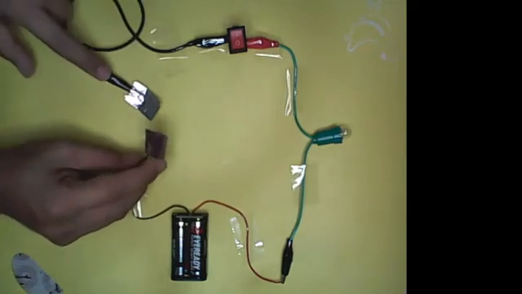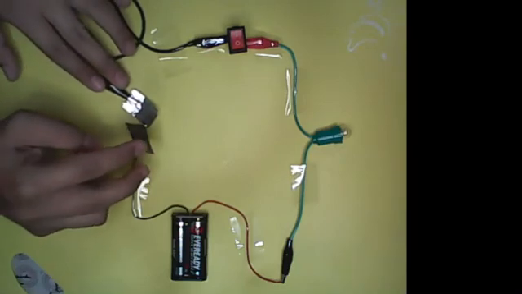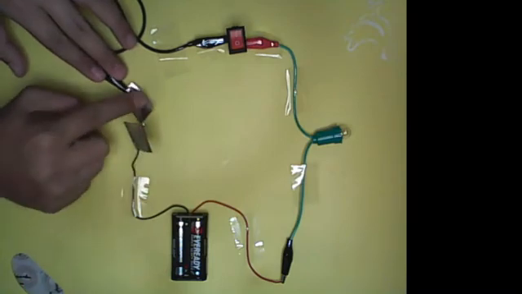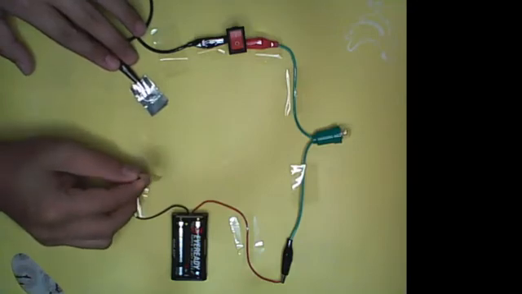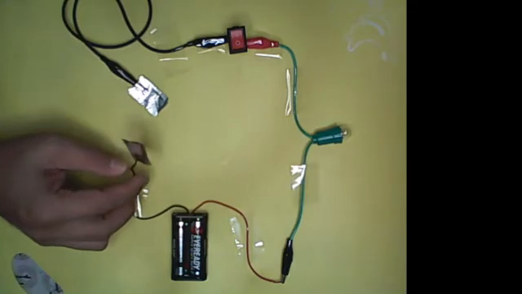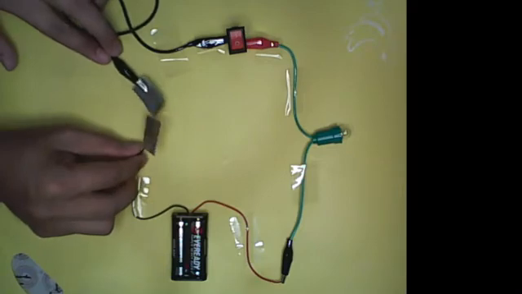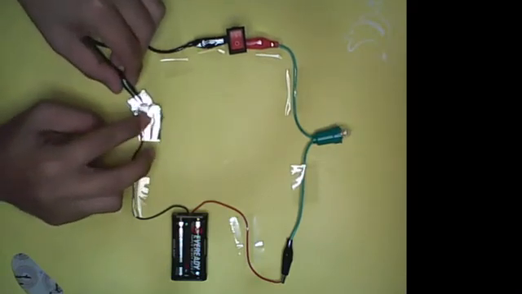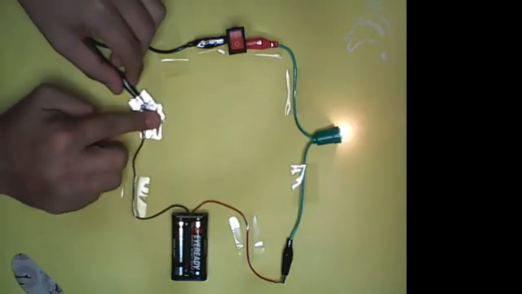Why do I need this? So I can place objects easily rather than using wire. Wire is quite hard. Using this, it will help me in this investigation. So there's a gap here. So this is an open circuit, okay? But when I let the aluminum foil touch like this, the bulb lights up. You can see that the bulb lights up.